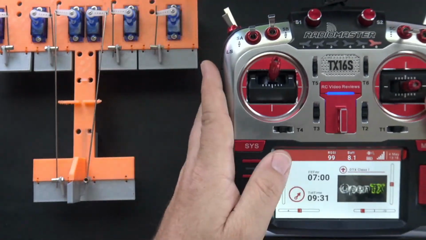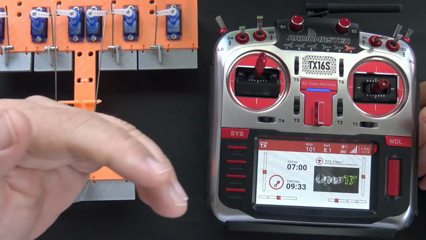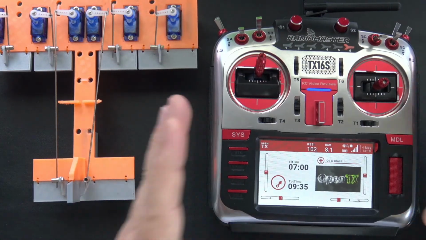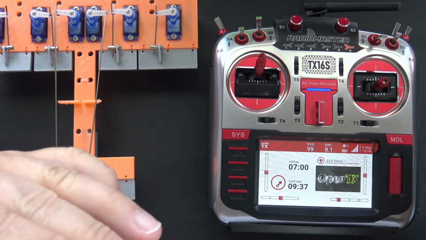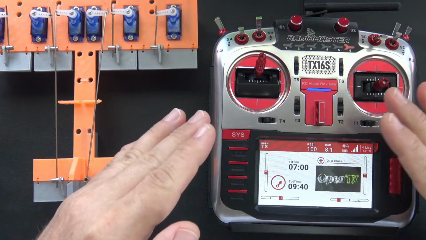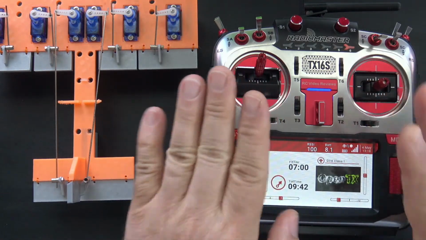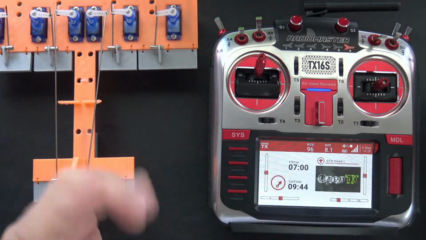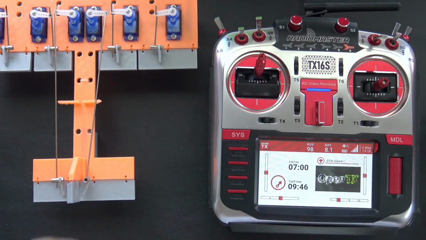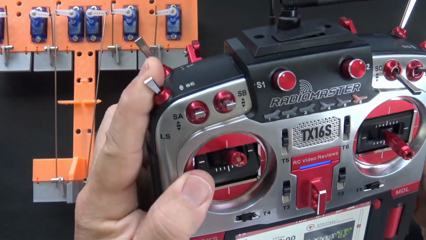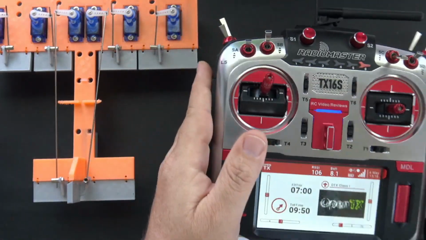Okay, so that's how you set your timer reset in both your global functions and your special functions. Remember, global functions is all models. Special functions is just this model. Okay, that's the difference. So decide where you want it. I like to use mine on all models. So in my radio, SE, when I move SE down, that resets timer 1 no matter what I fly.